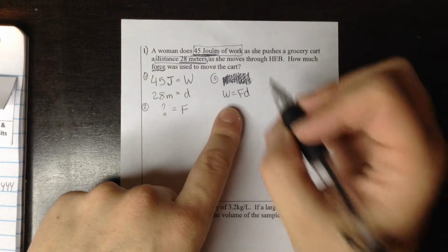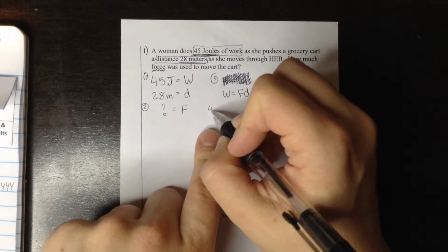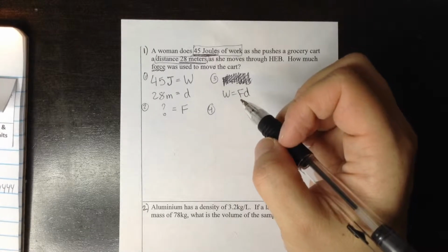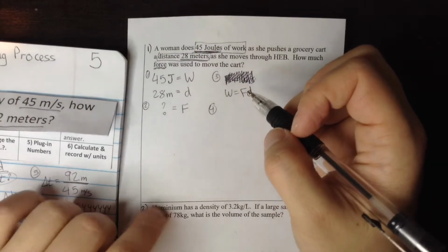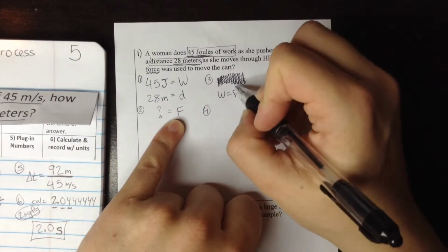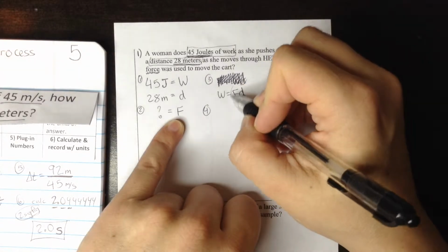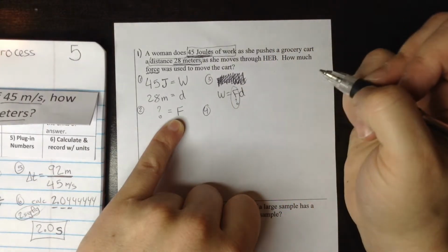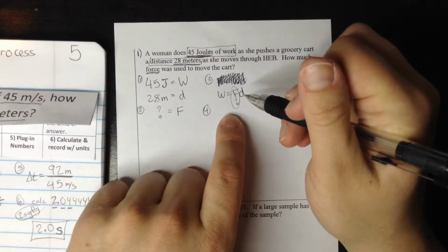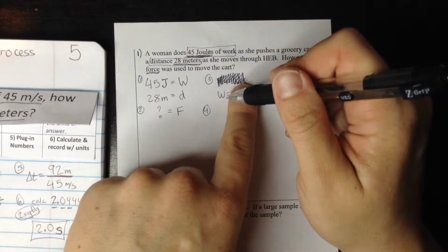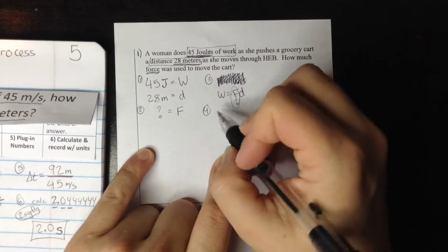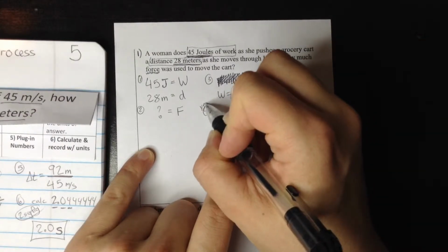Now that's step 3. Step 4, rearranging the formula. Now, you have to figure out first if you need to rearrange that formula. So what I always do is I put a question mark next to the question variable. So F, this right here, this is my question. That's what I want to solve for, is F. That formula, is it set up to solve for F? No. This formula is set up to solve for W, work. I want to solve for the force. So I do need to rearrange. Yes, I need to do step 4.